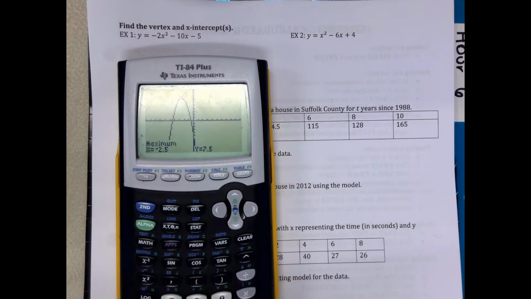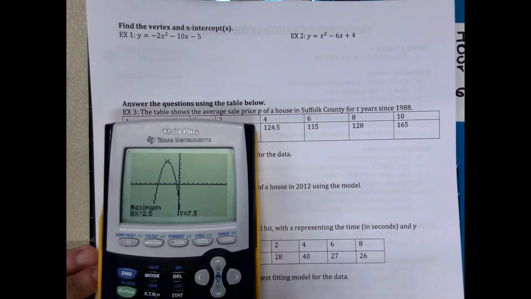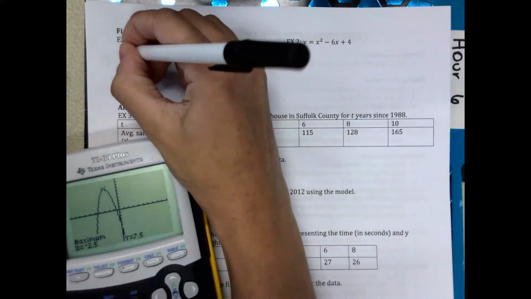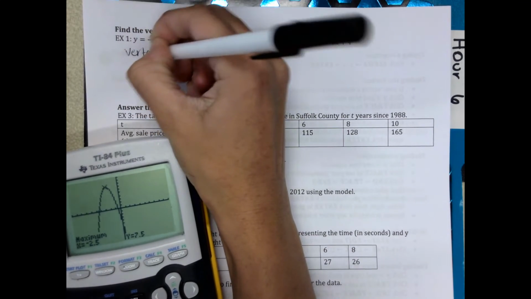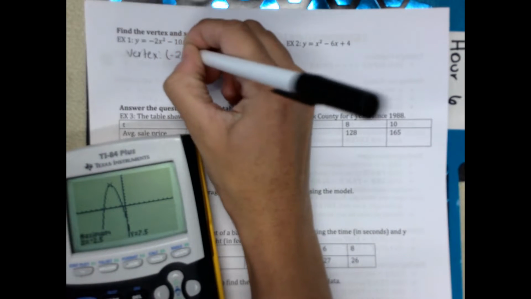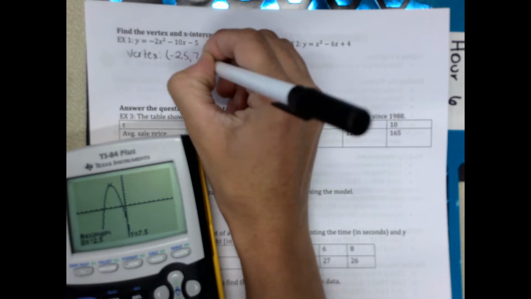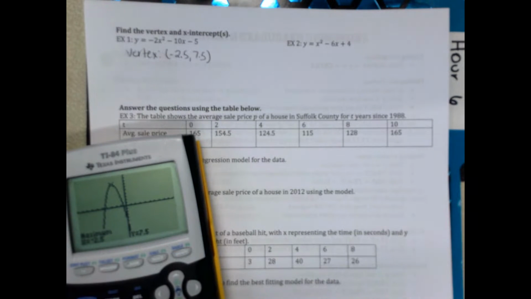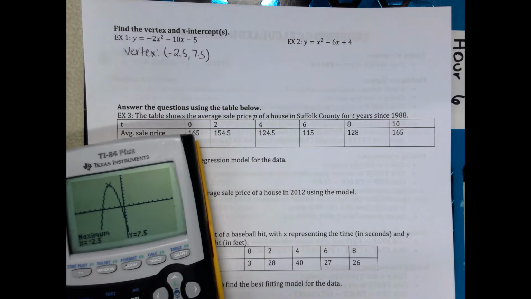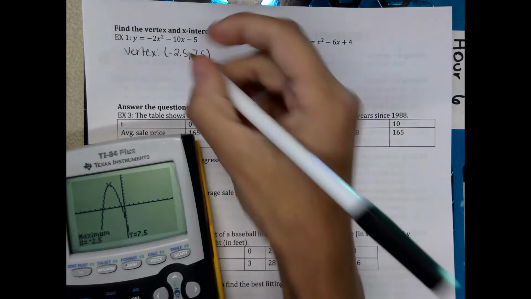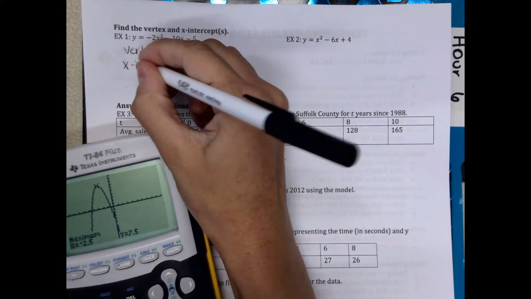Okay, so our vertex here is negative 2.575. So we're going to write that. There you go. And I know maybe some of you had negative 2.49999, then you rounded to negative 2.5. Okay, now our X-intercepts.